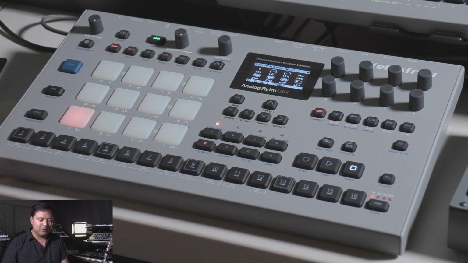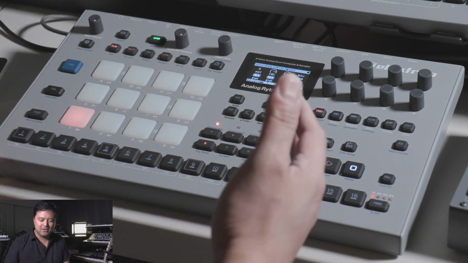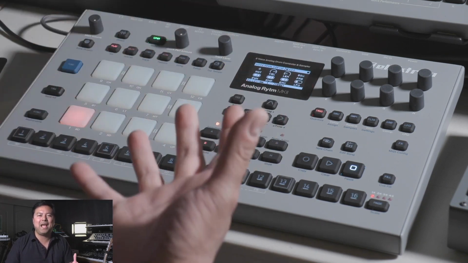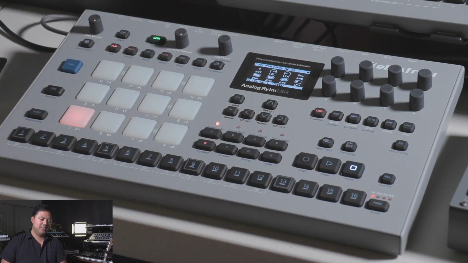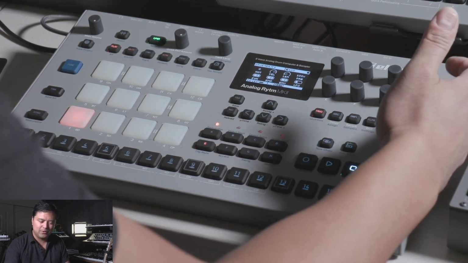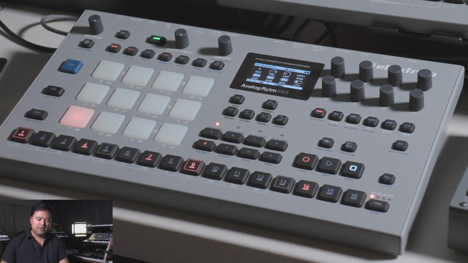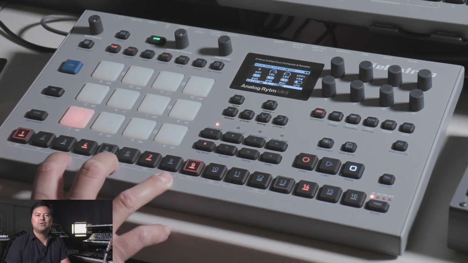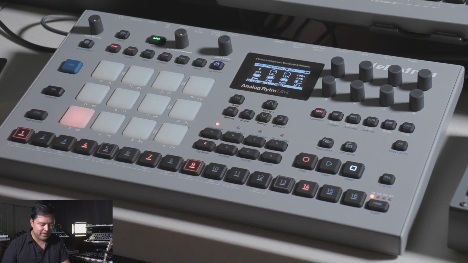So somewhere along the way, trig conditions came in for us to inject a little bit of humanity into our drum machines. But we're going to go over the other trig conditions that you can use on a per step, per trig basis.